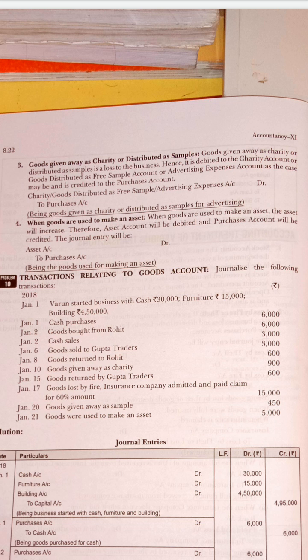Next, goods given away as a charity. So it is one of the expenses. We have to debit the charity account and we have to credit the purchase account. Goods returned by Gupta traders. In the beginning there was a sale to the Gupta traders. Now it is a sales return. Sales is a credit balance, sales return is a debit balance. So we have to debit the sales return and we have to credit the Gupta traders.